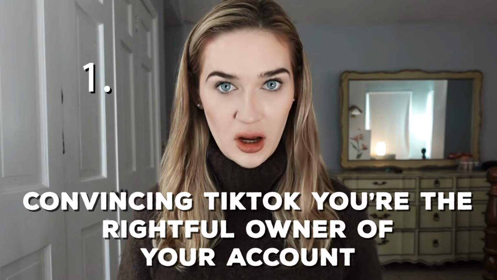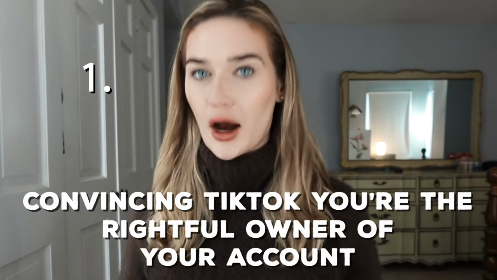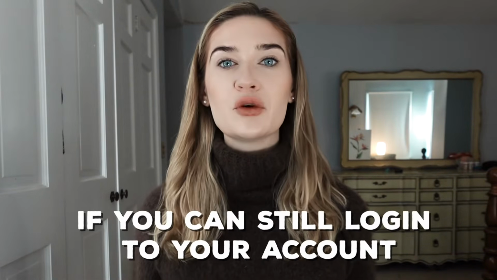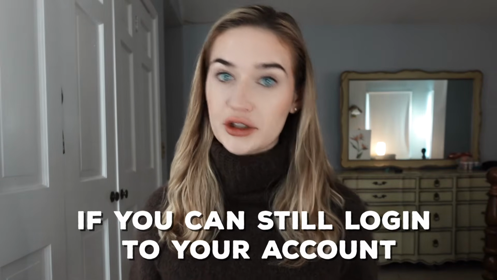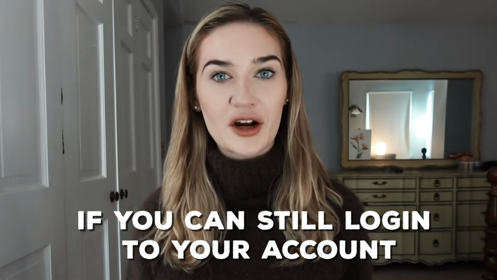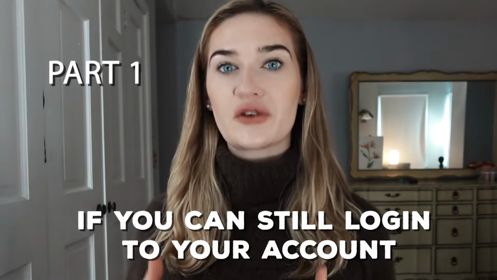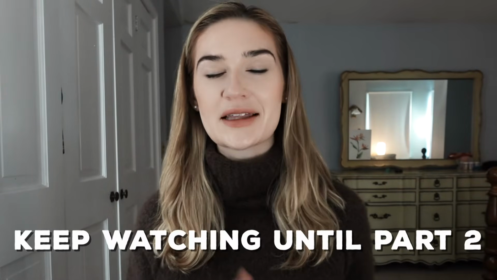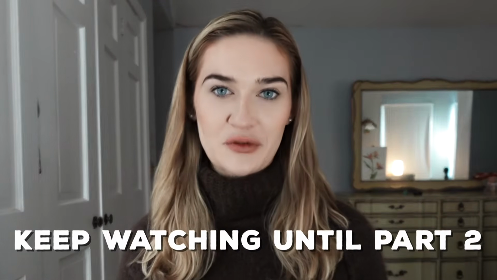Okay, the premise of this guide comes down to one thing. Actually, two things. Number one, it is convincing TikTok that you are the rightful owner of your account. And number two, it is persistence. Now, if you are currently logged onto your TikTok, but you suspect there's a hacker in there, this part of the guide is for you. If you're unable to log into your TikTok, do not worry, because in the next part of this video, I have tips for you as well.